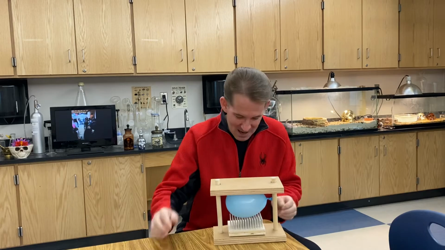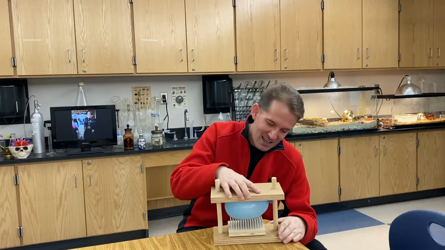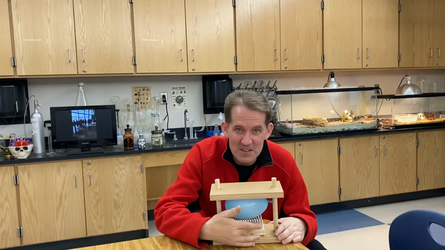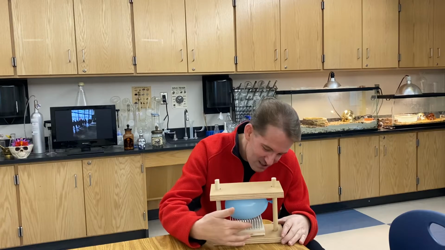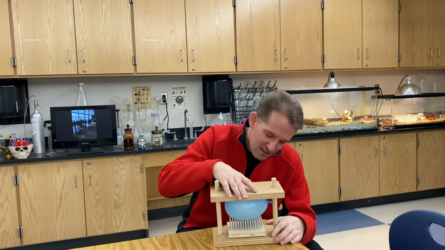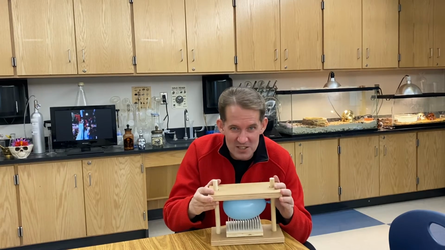But check out my bed of nails. Notice that the pressure on this balloon is different because the surface area of the nails has increased. So if I increase the surface area, the number of nails that are actually on the balloon, I actually decrease the amount of pressure that's on it.